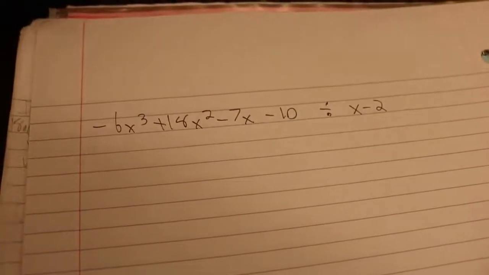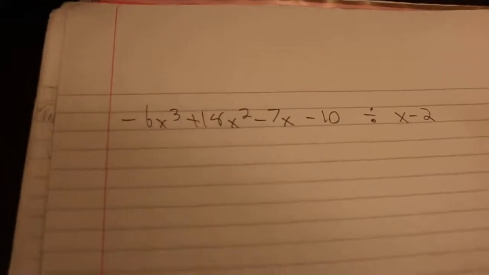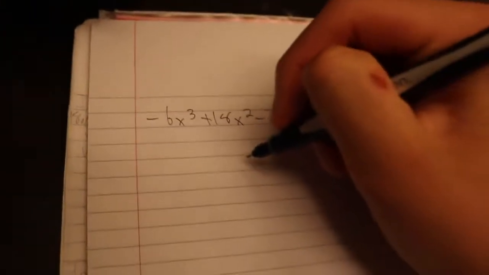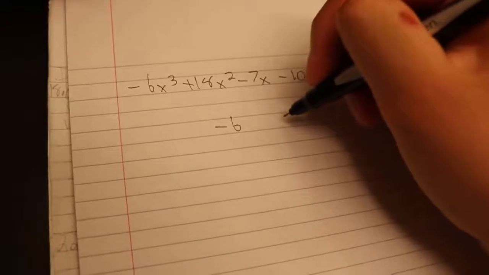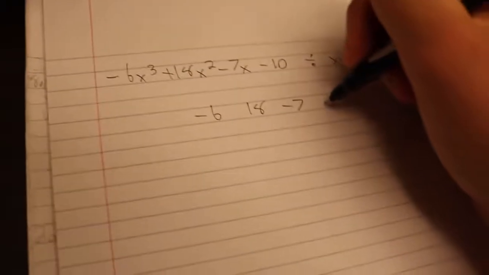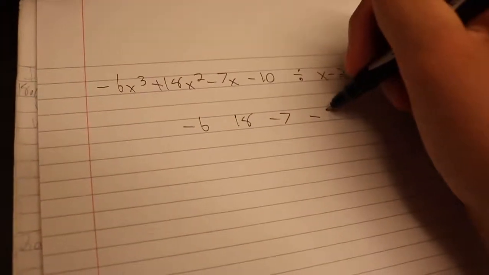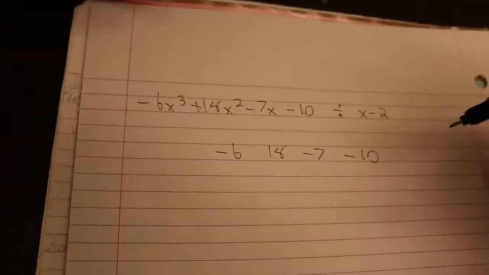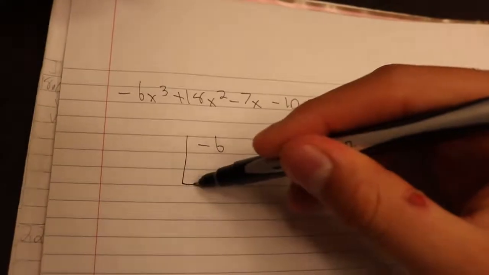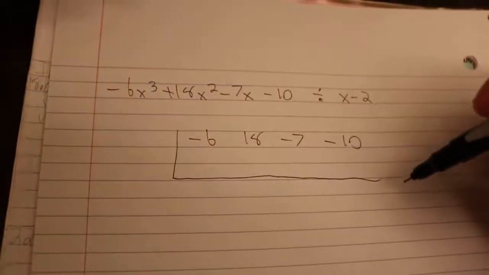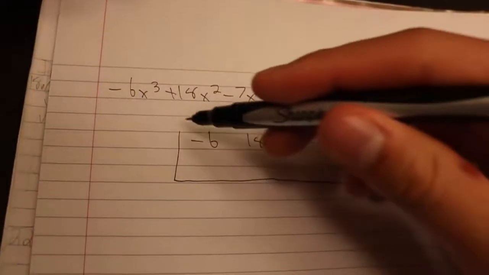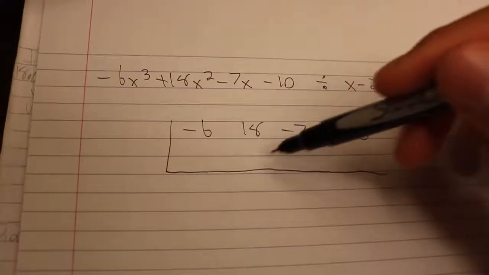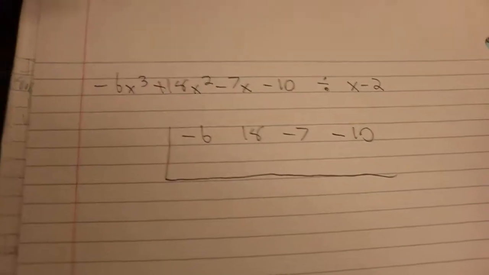So this is the equation that we had from last time, and we're going to go ahead and do all 4 steps of synthetic division for it. Let's write down the coefficients. That's negative 6, 18, negative 7, and negative 10. Then we're going to draw the L. Basically, you're just going to draw an L with a really long bottom next to and under the coefficients. Make sure to leave some room right here, because you're going to be putting some numbers there.